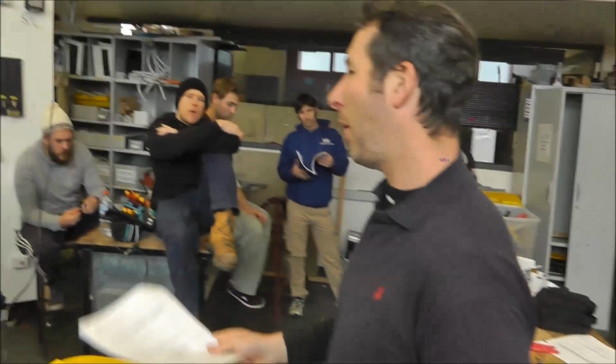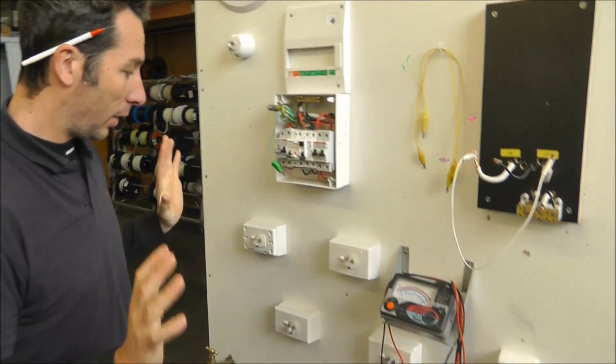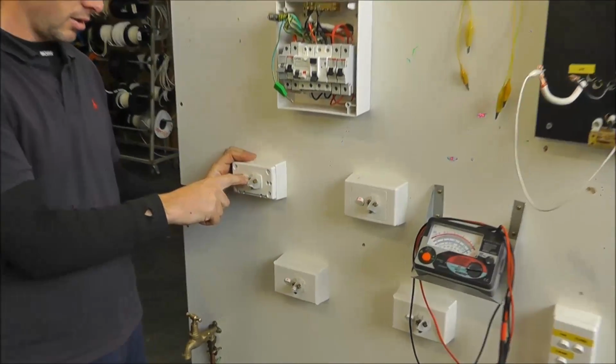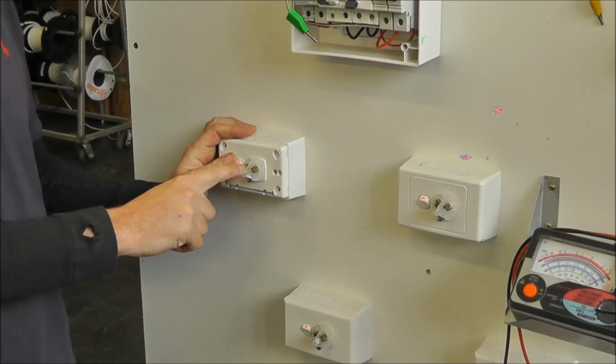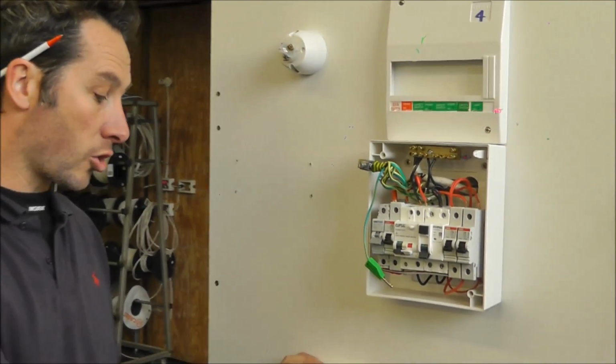Operation of switches. Now this is probably the trickiest one, I would say. I've got to make sure what the test is saying. Is the active switched? Or is the neutral switched? Or is neither switched? Now what would cause the neutral to be switched over here?